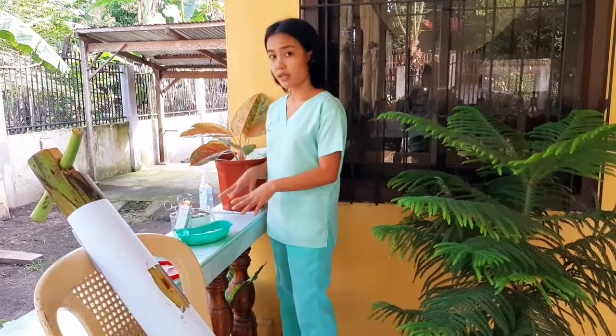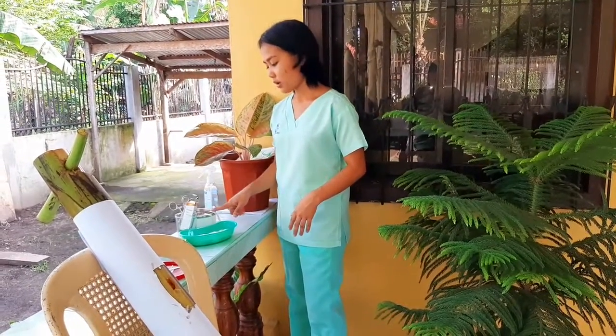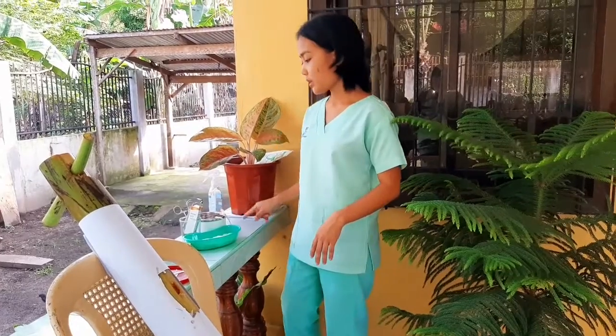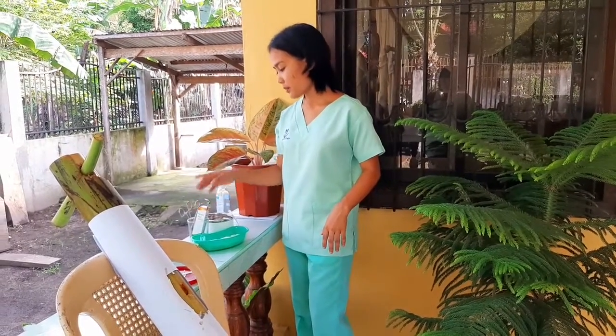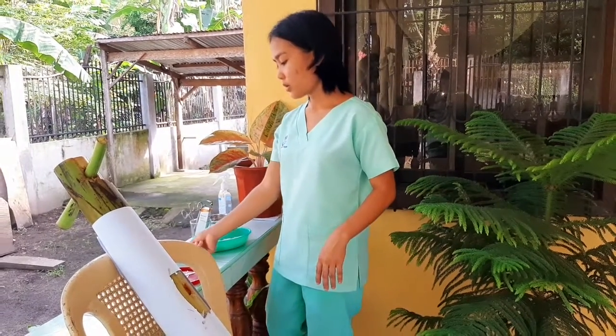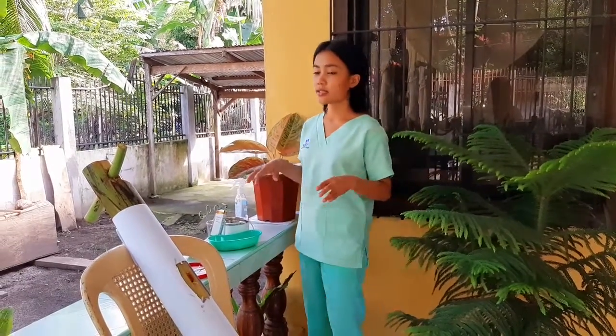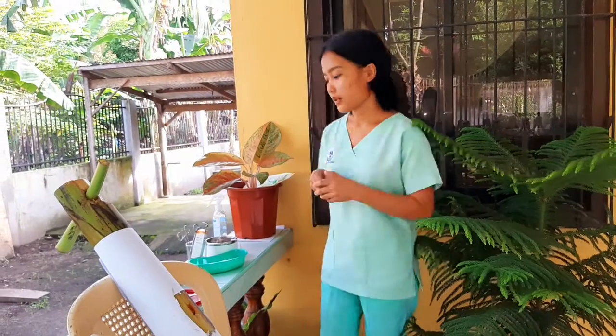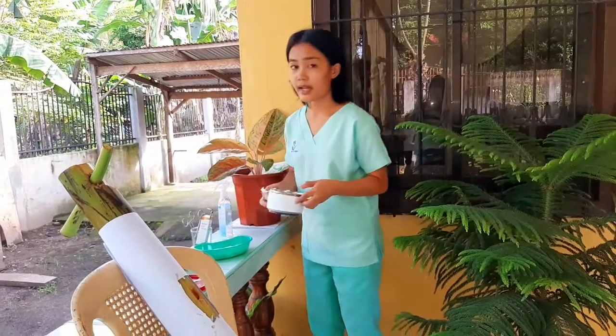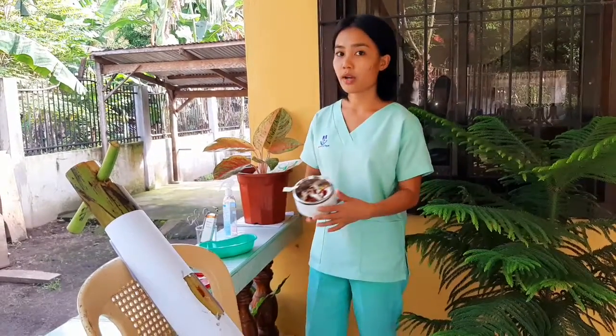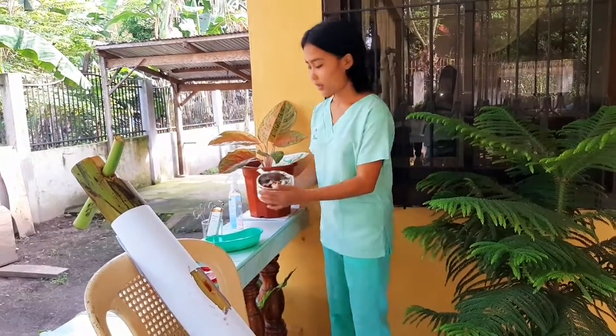I already prepared here the gauze, the wet cotton balls with betadine, my forceps, alcohol, and dry cotton balls. Make sure that all the sterile supplies are placed on the side table near your patient, and then you can apply the dressing. Then we pour betadine onto the wet cotton balls. I already have the supplies here.